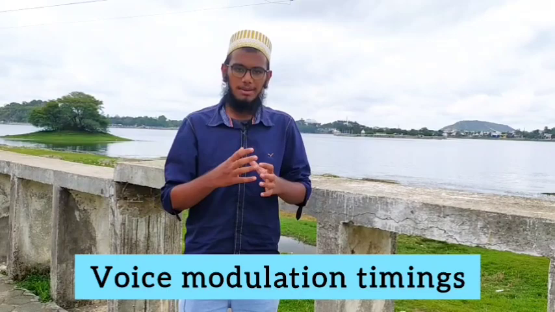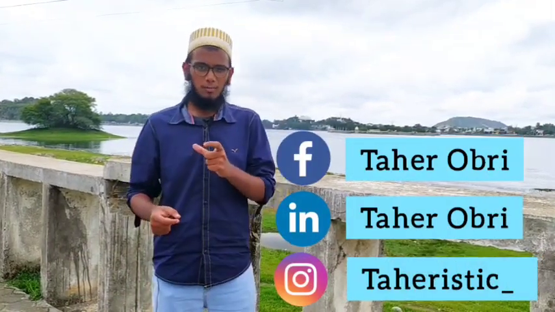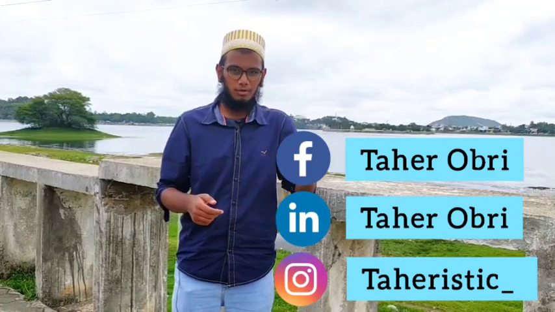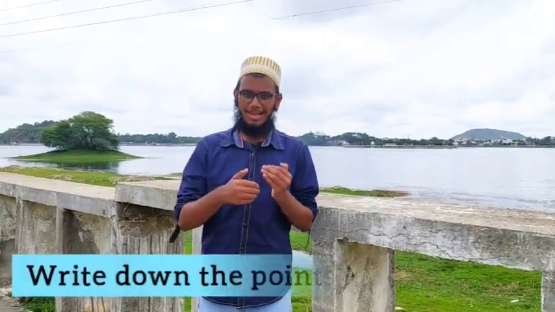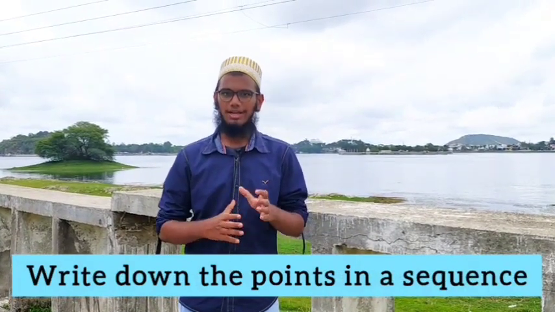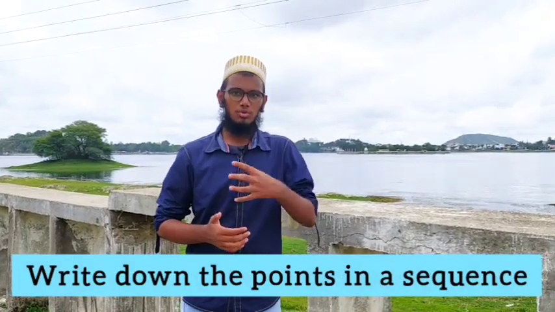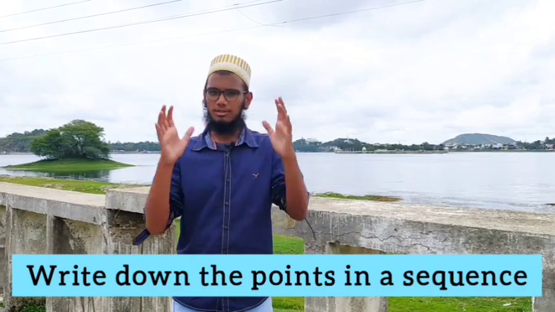Write down the voice modulation tips as well. When you are writing the points, the keywords, and the voice modulation timings, you will be able to understand at what point of time you need to give the motivation, at what point of time you need to use a little bit of strategies. Write down your points in a paragraph accordingly and level wise, because at the starting, you can't give the advanced tip. At the starting, you need to give the basic tips. That is all about your content.